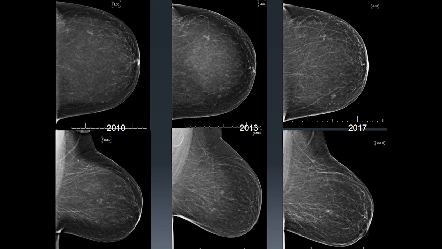We have multiple years of her left breast digital mammography, CC and MLO screening views in this asymptomatic patient. Let's review them from left to right as we look at them from 2010 to 2017.